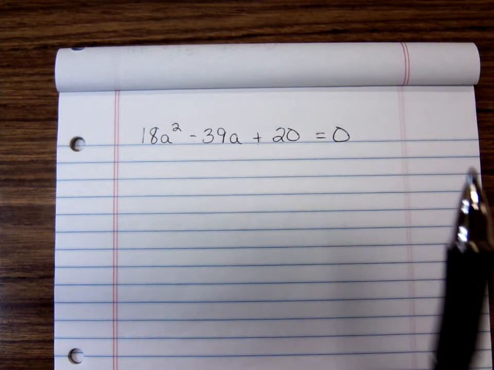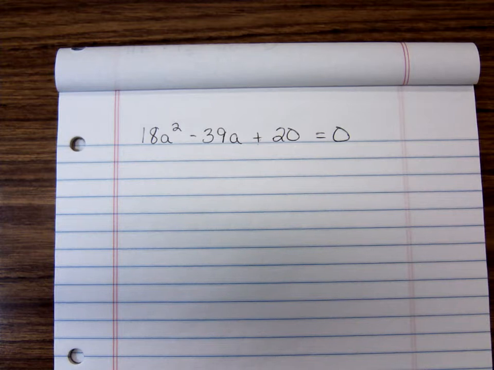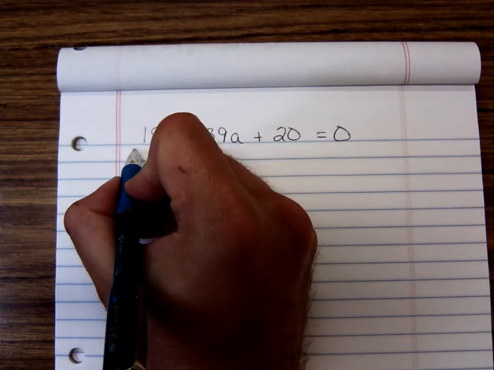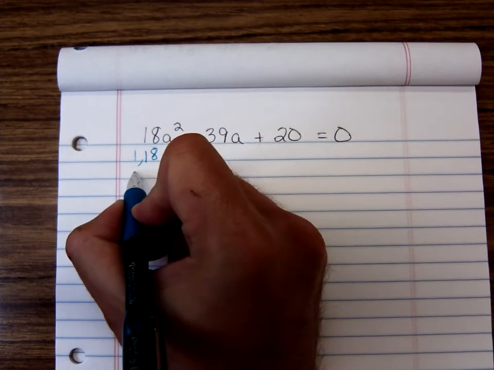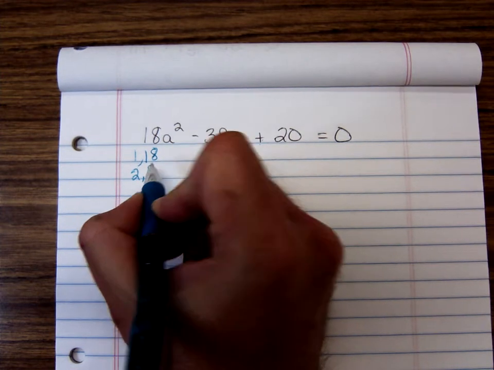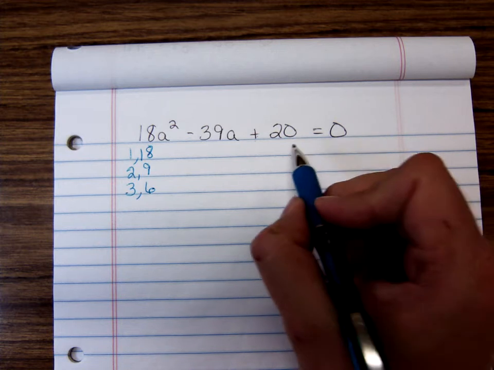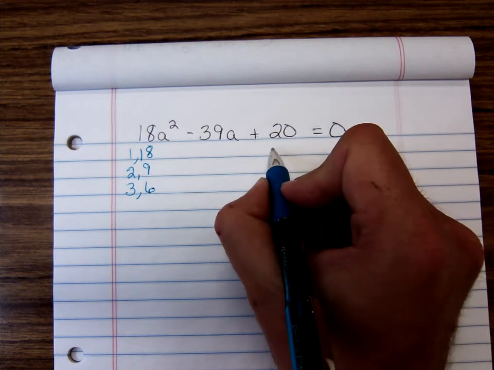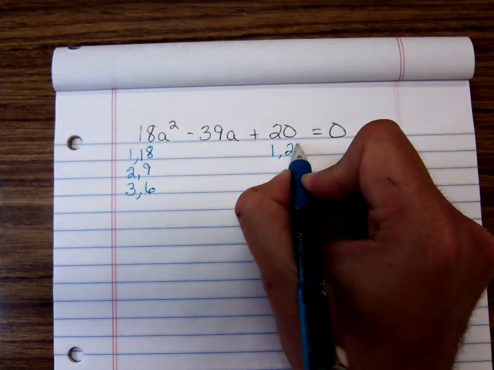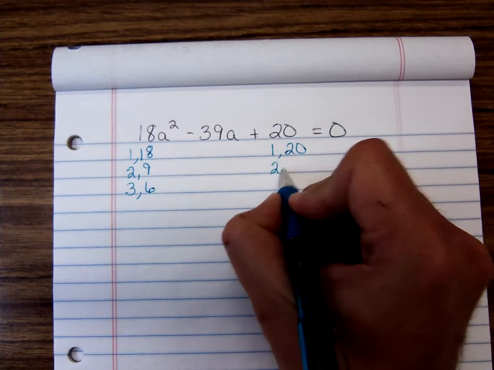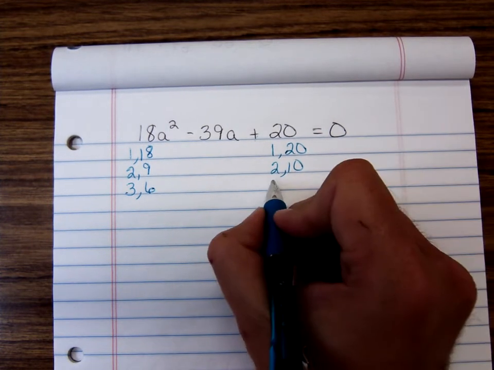So let's see. Numbers that multiply together to give 18. There's 1 times 18. 2 times 9. 3 times 6. Numbers that multiply together to give 20. 1 times 20. 2 times 10. 4 times 5.